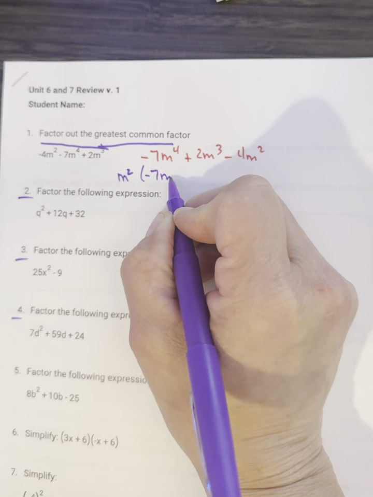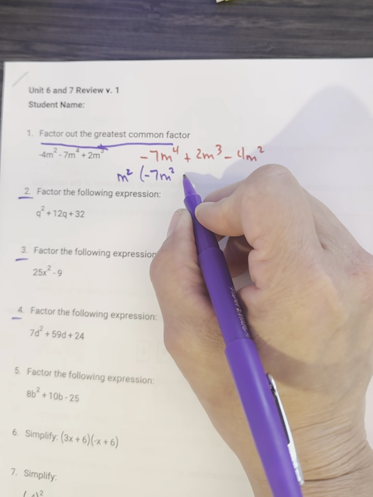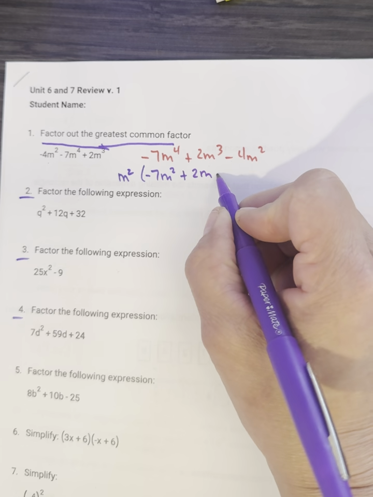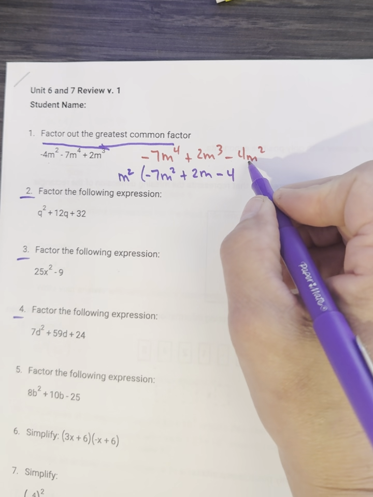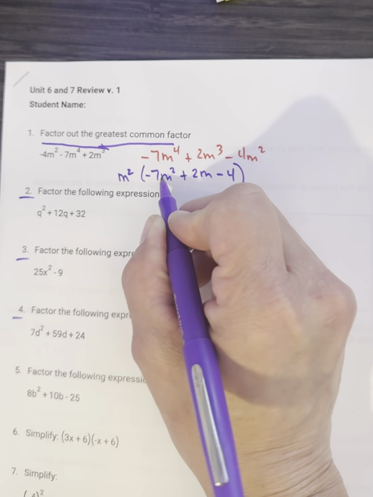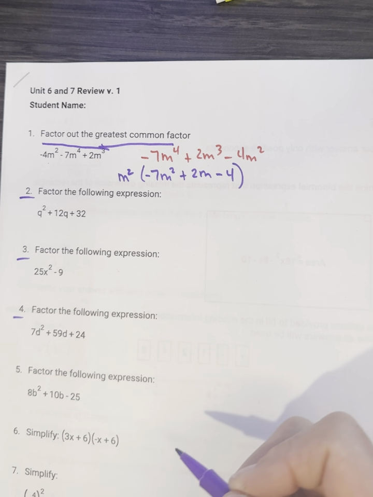So -7m squared. 3 minus 2 is 1, so 1m. So plus 2m minus 4, and you're taking out the m squared, so you don't have 1. So if you distributed, you should end up with the same answer. And if I put this in y1, my answer in y2, your tables will match.